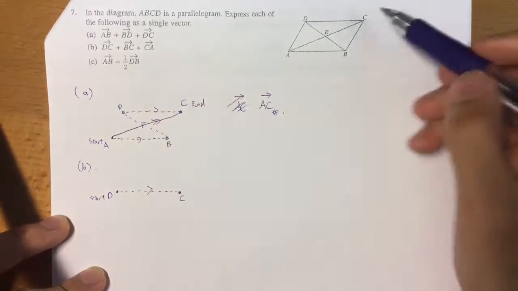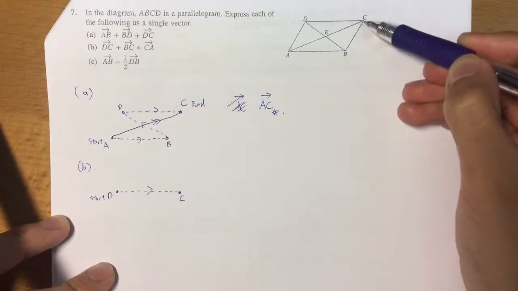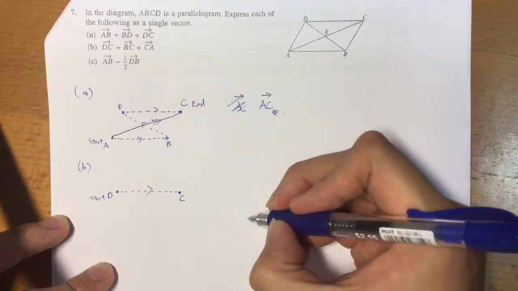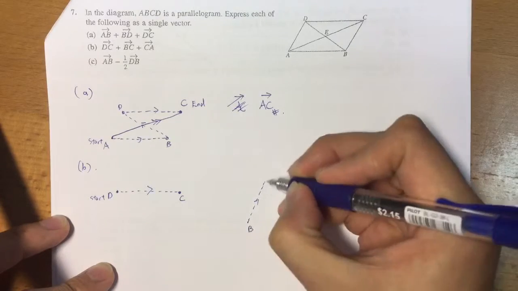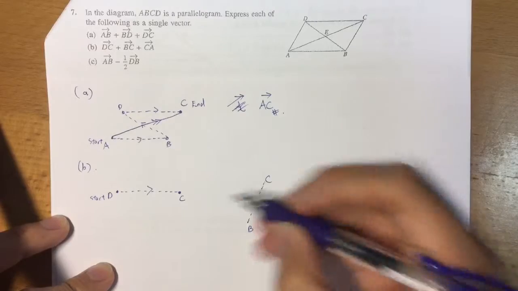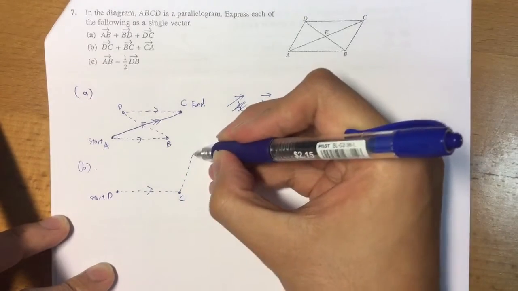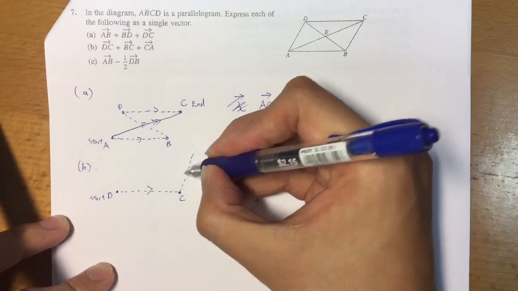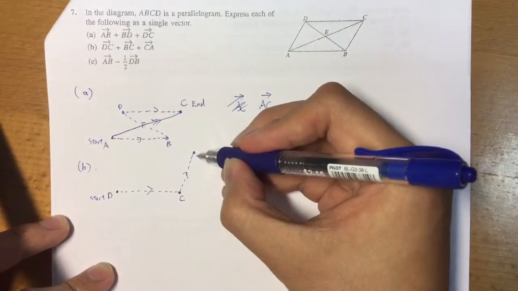What's next? BC. The problem now is that BC is actually starting from below and going up. So if BC was in this direction, and now midway I need to add BC, I'm just going to draw it up in the same parallel manner, ending up at this point here. So this is the BC.